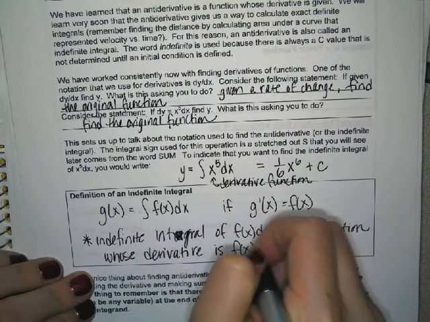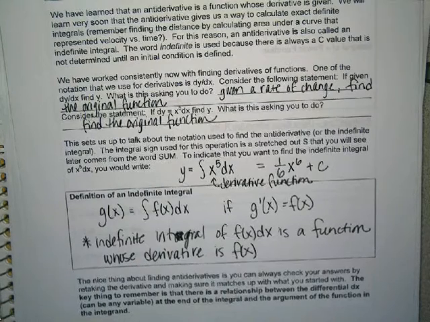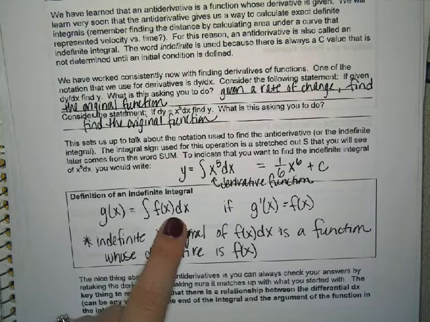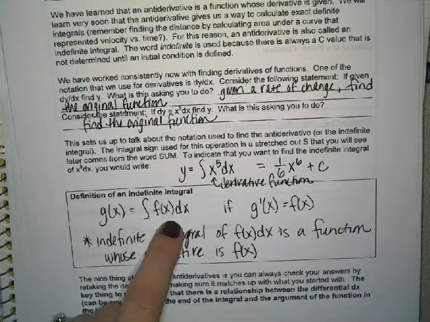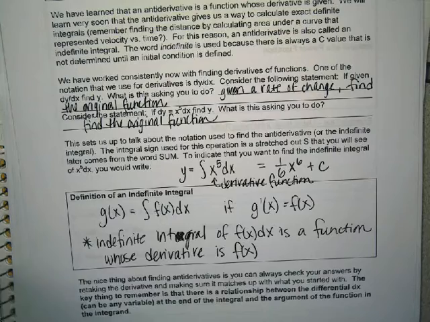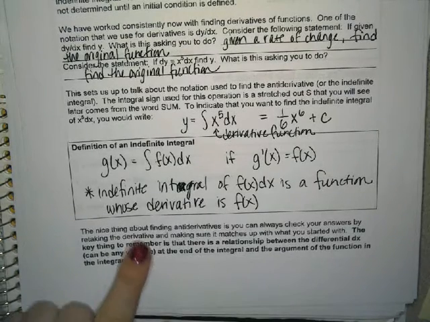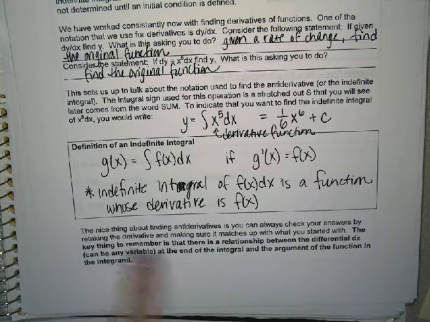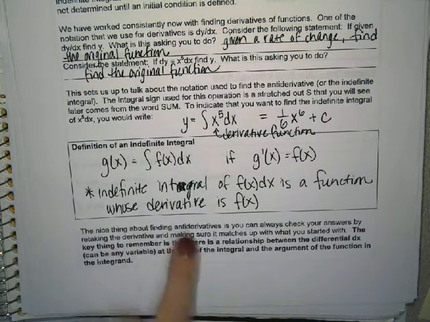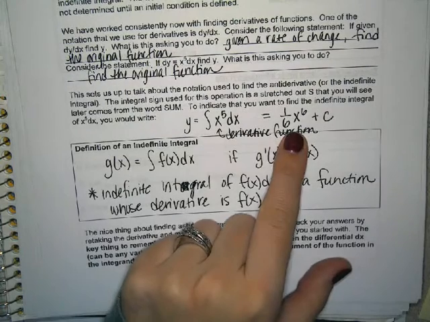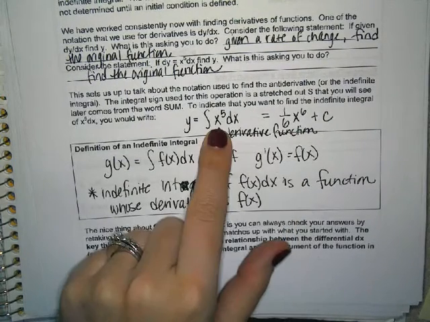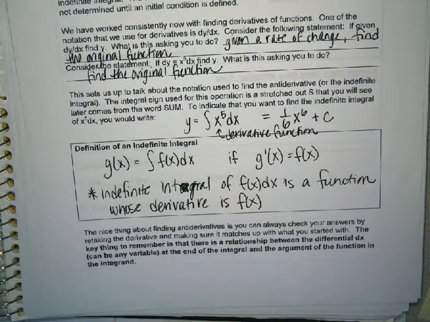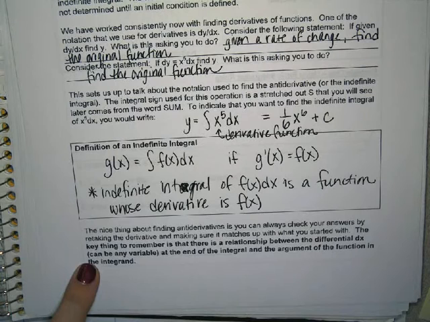The key thing to remember is there is a relationship between the differential, dx, which can be any variable, at the end of the integral and the argument of the function in the integrand. Okay, so that's kind of wordy, basically meaning these variables have to match up. This can't be f of y dx, and this can't be f of x dy. These variables have to match up in order to continue, which most times they do, but we will get to problems where we have to group x's with x's and y's with y's, and so you do have to keep them separate when you're integrating. All right, go on to the page. Let's run through some basic integration rules here.